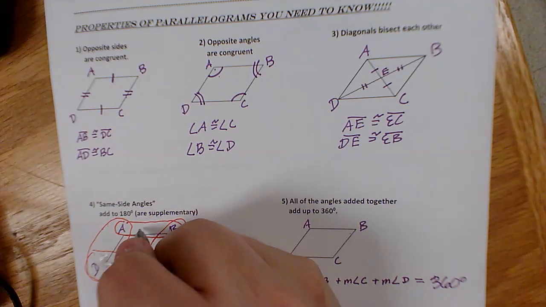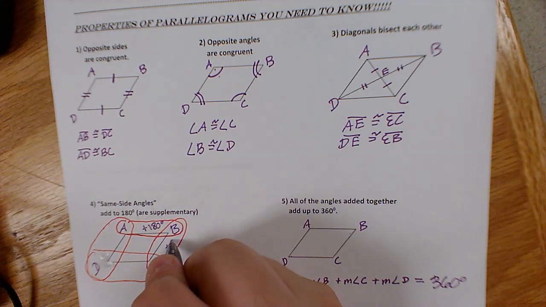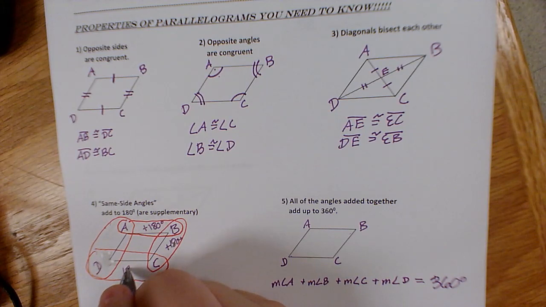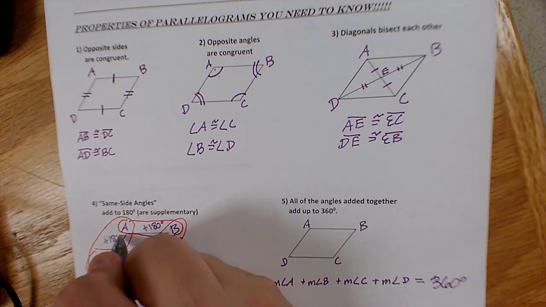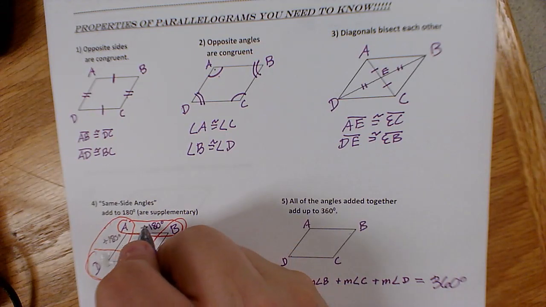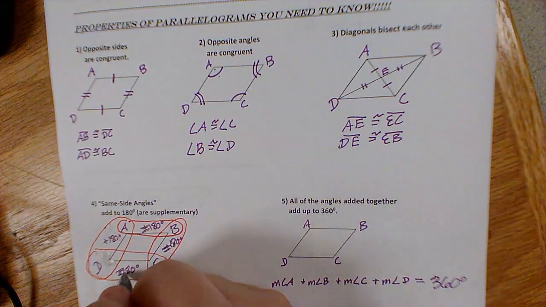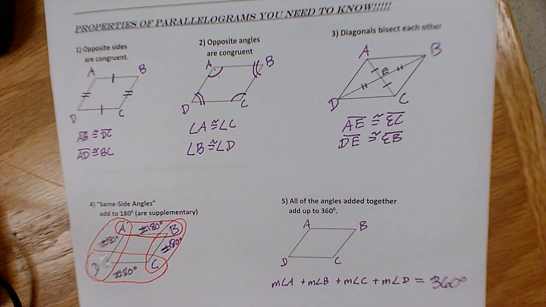These would add up to 180 degrees in all directions. And that might make more sense once we get to the last part of today's assignment. So these are equaling 180. And we're going to now jump to examples.